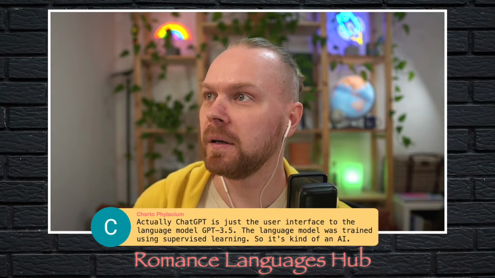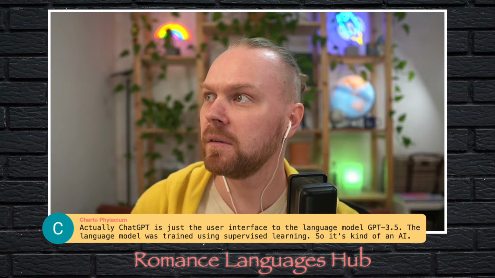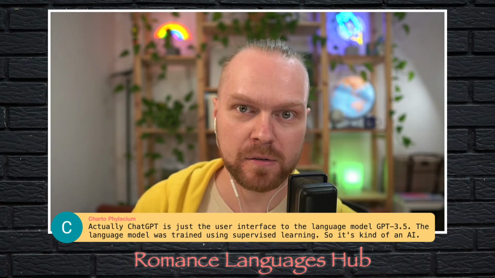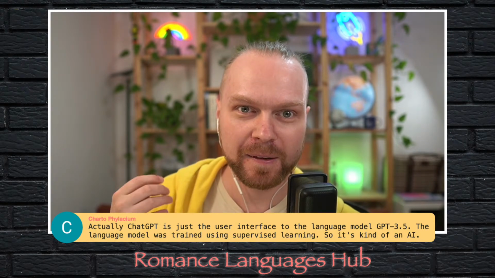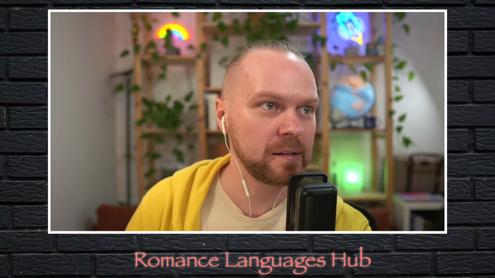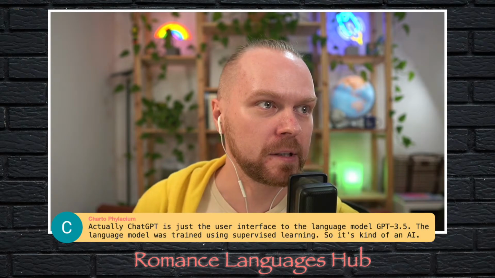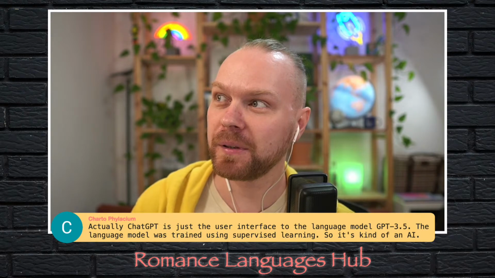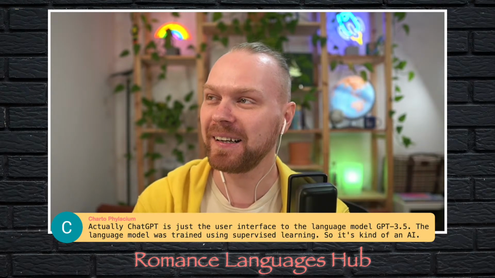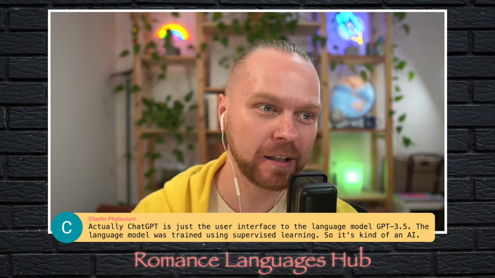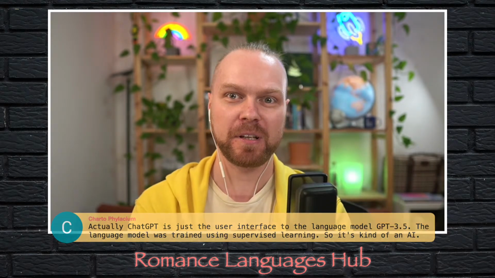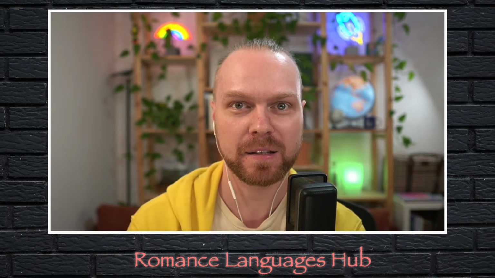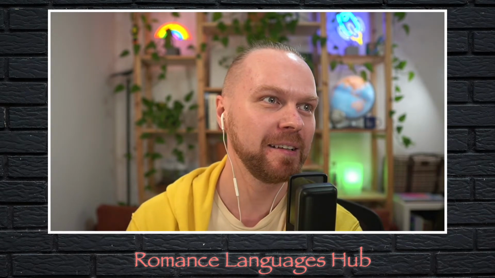Oh, that's an interesting comment from Charto. So you say that actually ChatGPT is just the user interface to the language model GPT-3.5. The language model was trained using supervised learning, so it's kind of an AI. It is so complicated, you see. So I like calling it a language model. That kind of tells you what it is, basically. And it doesn't sound as scary as artificial intelligence.